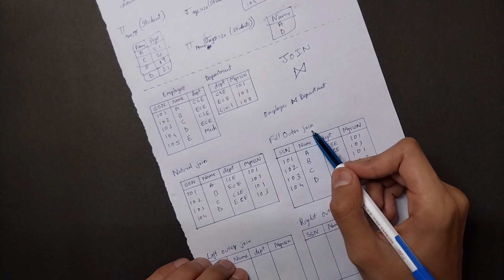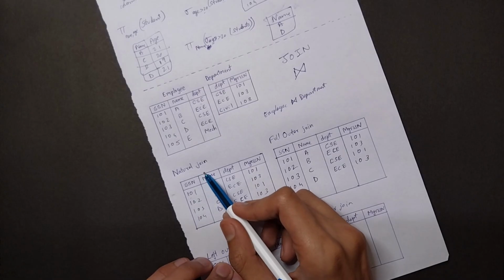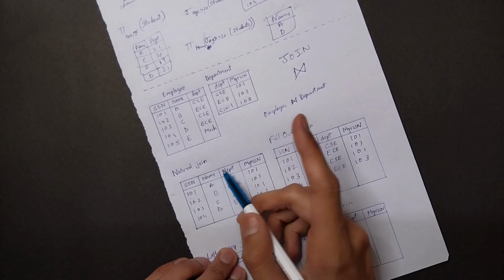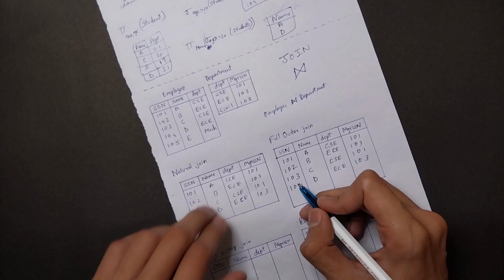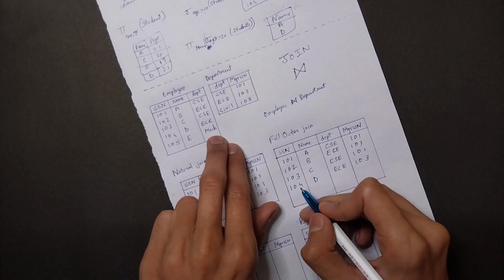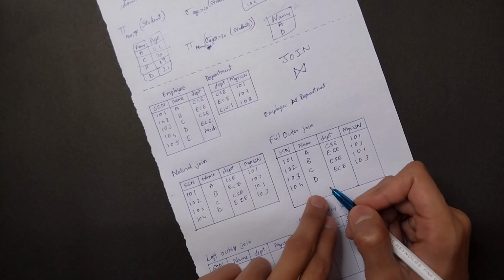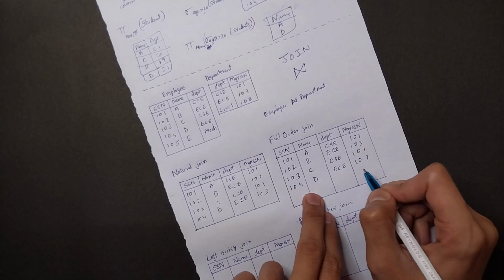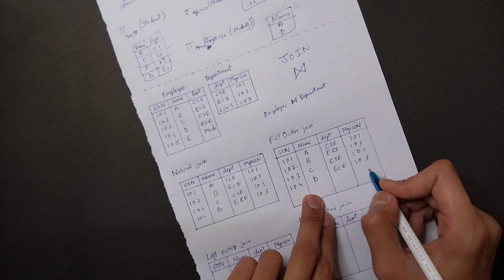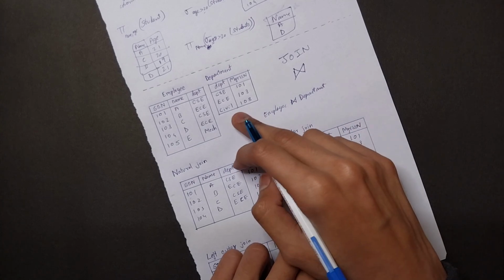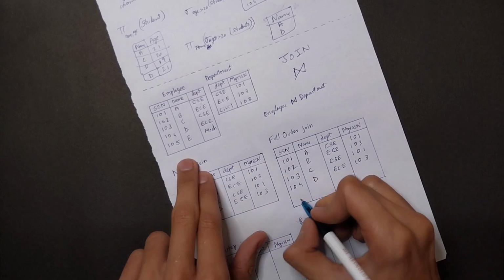So full outer join is the same as the natural join, but the only difference is the remaining row, that is mechanical, which was not present in the natural join because it was not in department. So it will be presented in the full outer join, but in the missing value it will put null. And similarly for civil we do. Now let's see the example.